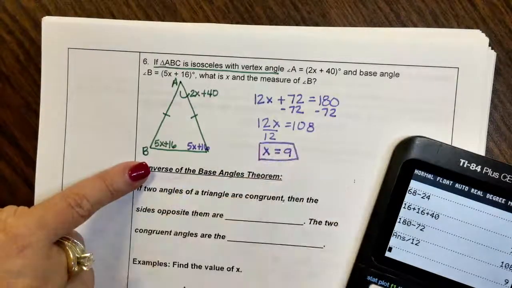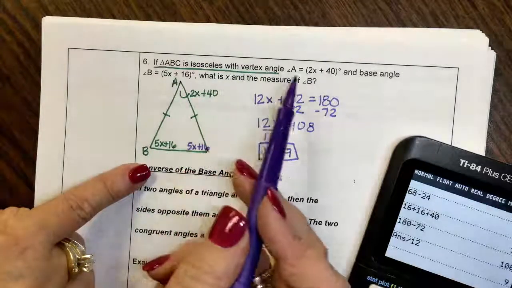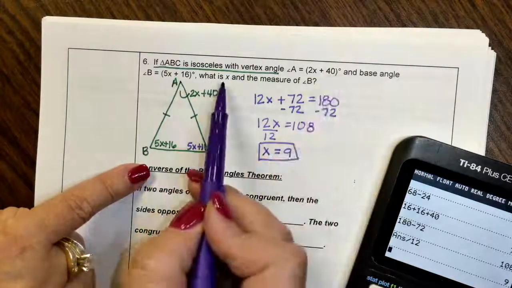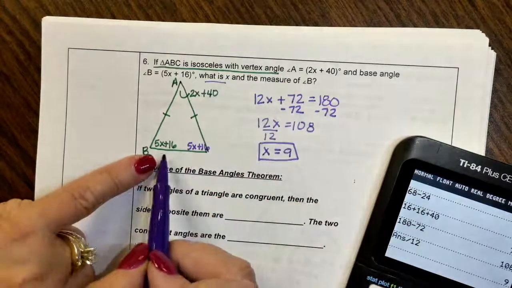Now we go back and we make sure that we've answered the question that we were asked. If ABC is isosceles with vertex angle A and base angle B, what is x? Did that. And the measure of B. Okay, we need the measure of B.